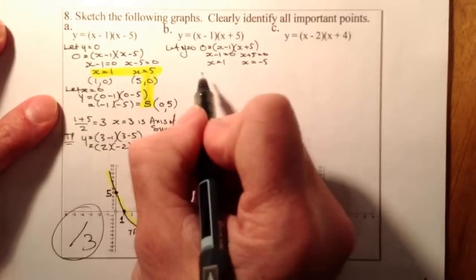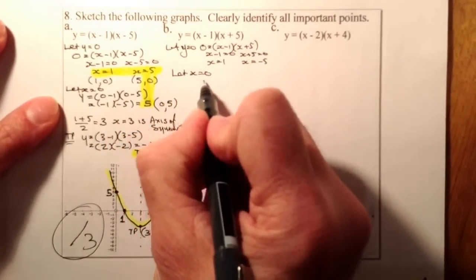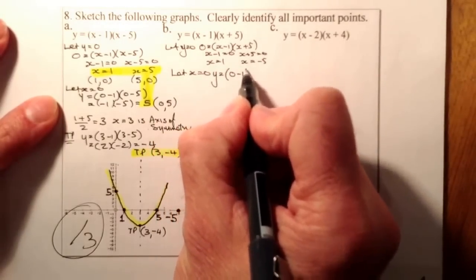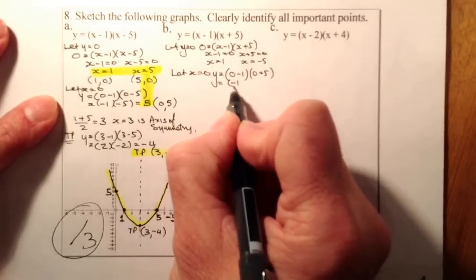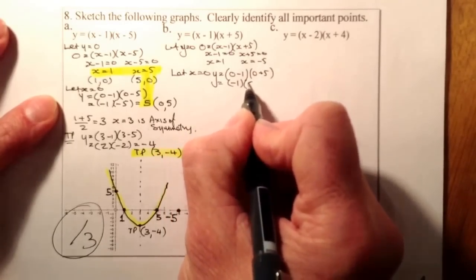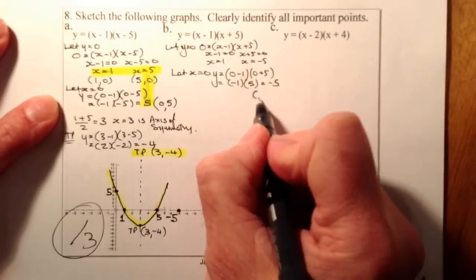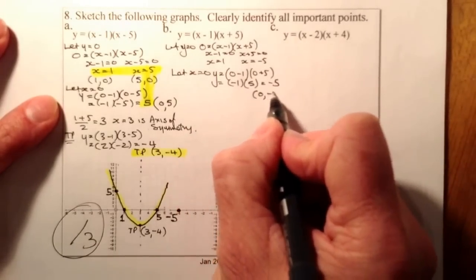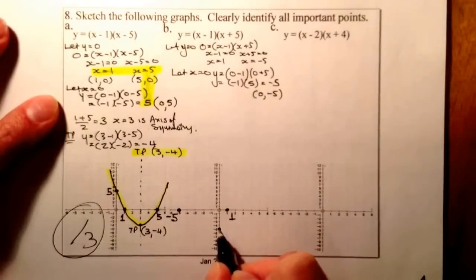What I'll then do is I'll let x equal 0, and when I let x equal 0, I can find out what y is equal to. So I've got 0 minus 1, 0 plus 5. So that works out to be minus 1 in that bracket, I've got 5 in that one, so that gives me an answer of minus 5. So the coordinate that I've got there is going to be 0 for x and minus 5 for y. So 0, minus 5, so that's going to give me a point there.